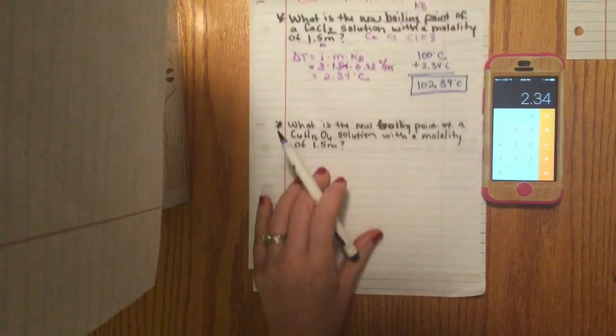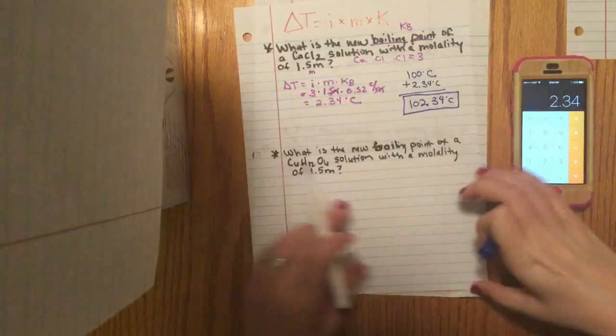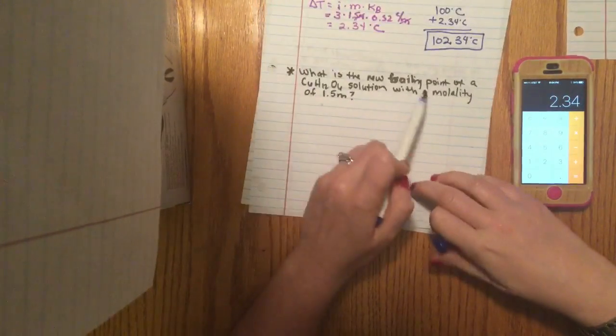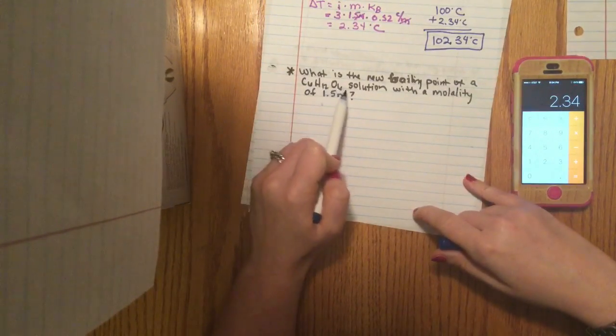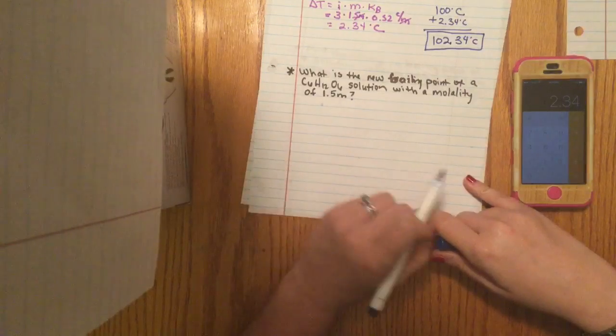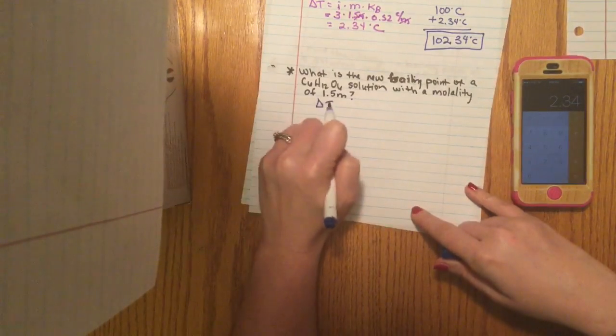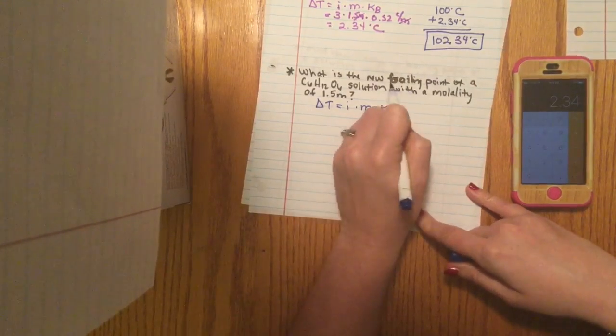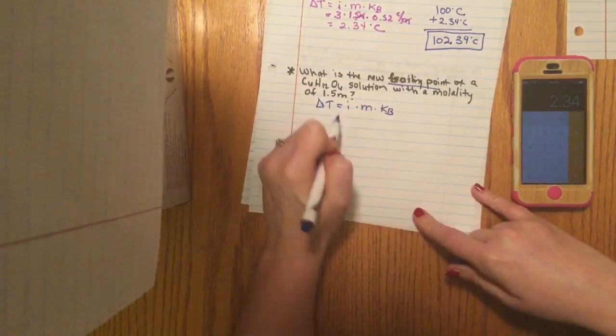Alright, so let's look at another situation. Similar, but we're going to see if there's a different impact. Okay, so our second question says, what is the new boiling point of a C6H12O6 solution with a molality of 1.5? So again, delta T equals I times M times KB. I know it's KB because it said boiling point.